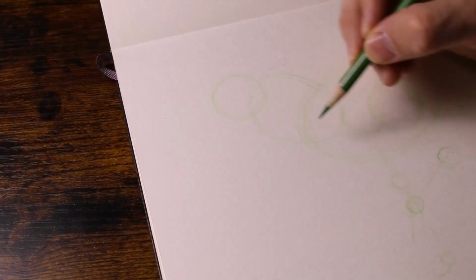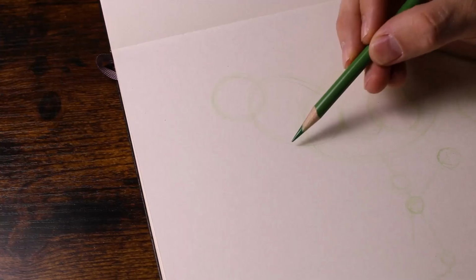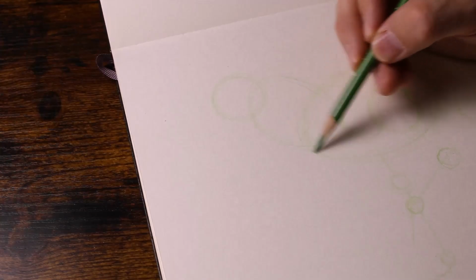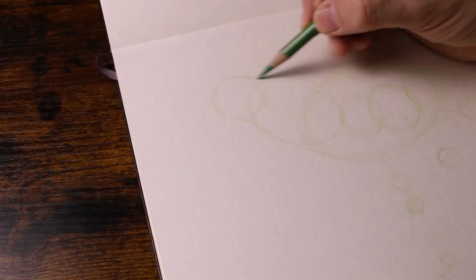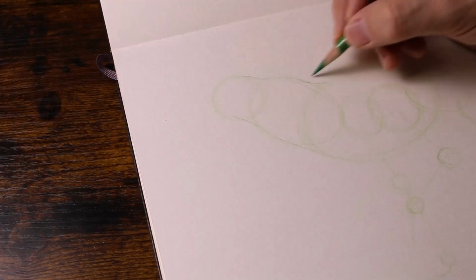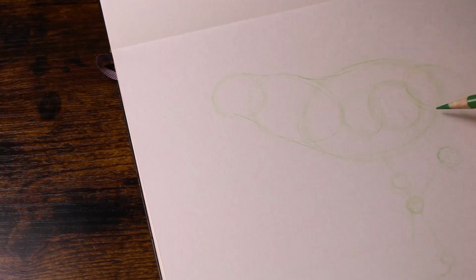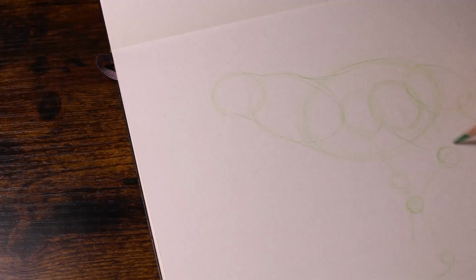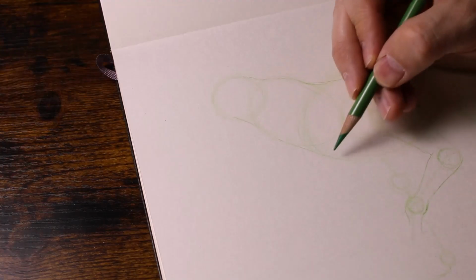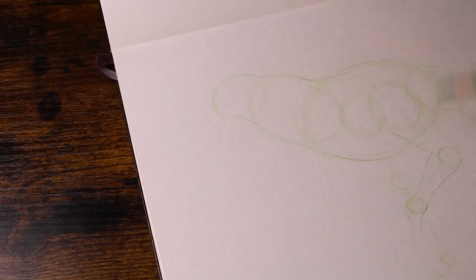Okay, so now that I have this, I'm going to take my colored pencil. I'm still using the grass green, and I'm just going to connect the shapes by putting a skin layer or a muscle layer on top of everything, and it's going to be slightly darker. So notice how light I'm still treating everything. Okay, like this. And I said like this, like I'm expecting everybody to just do what I'm doing. No, that's not the point.